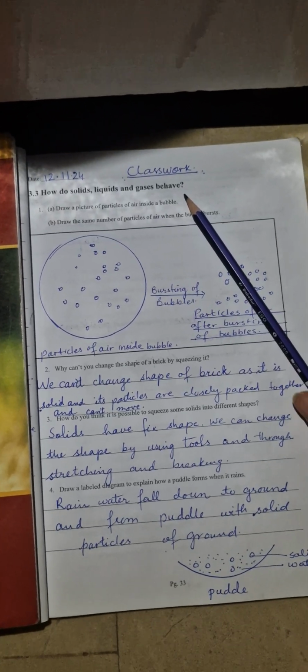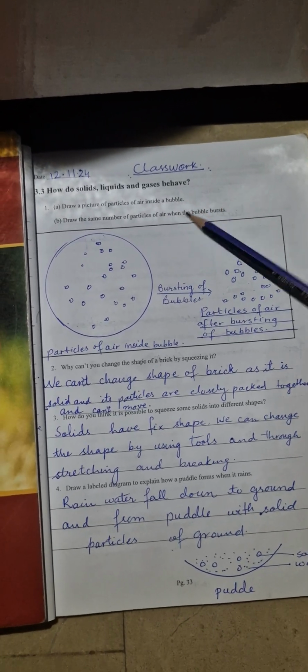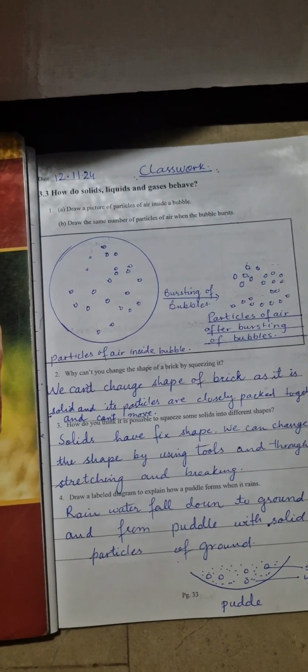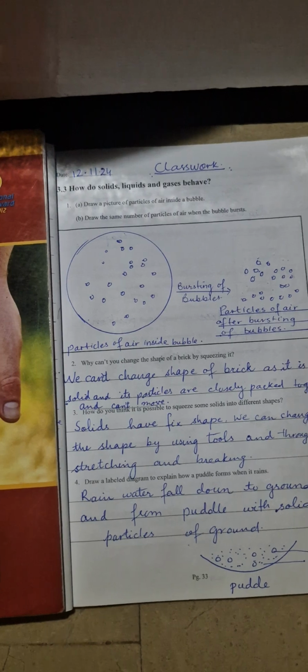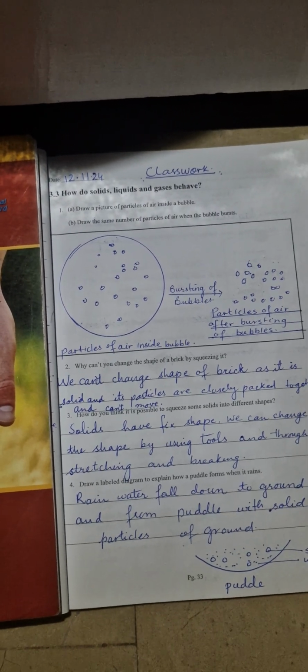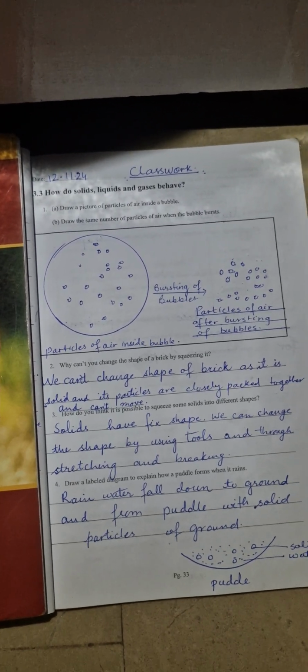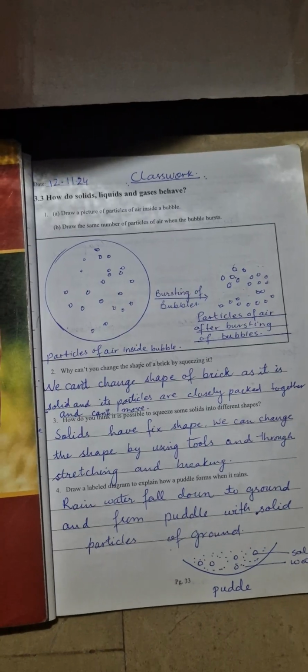So today's lesson is based upon the particles and their arrangement in all types of matter. In solids, particles are compactly arranged. In liquids, they have space between them, and in gases, they are very far away from each other.